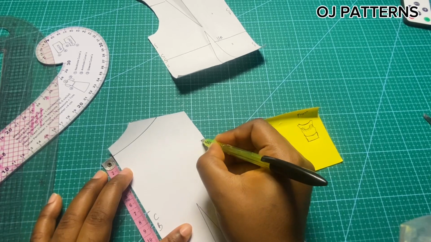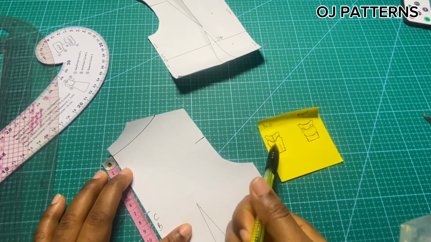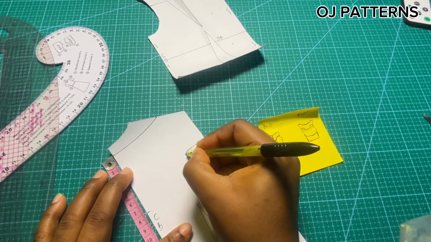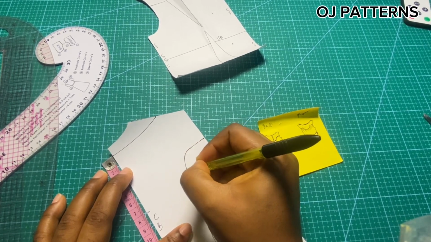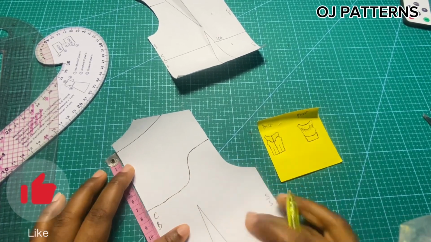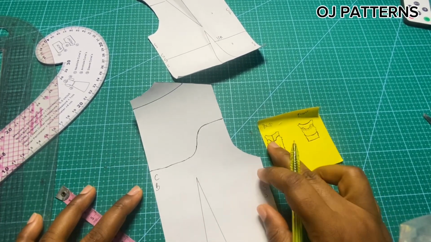It goes from the side. We're trying to construct a curve on the yoke. So this is what we have for this.